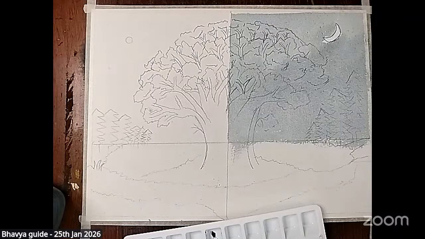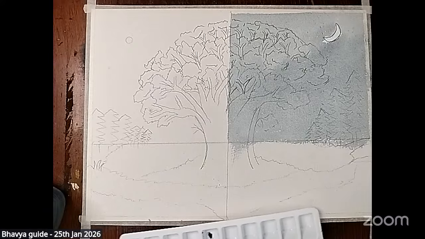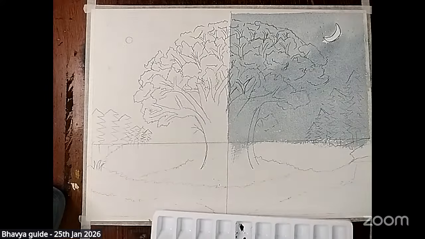It's not direct gray. Gray means mixing black and white, and you will get gray, which will be a little different. We don't need that gray. We need blue mixed gray. In the environment at night, what we see when the moonlight is there is a blue mix of gray. There won't be direct darkness. It is a little bit different.